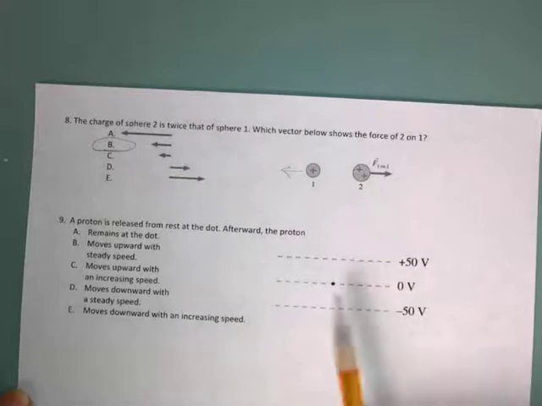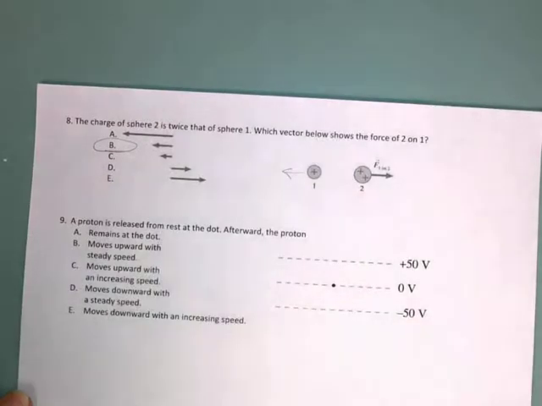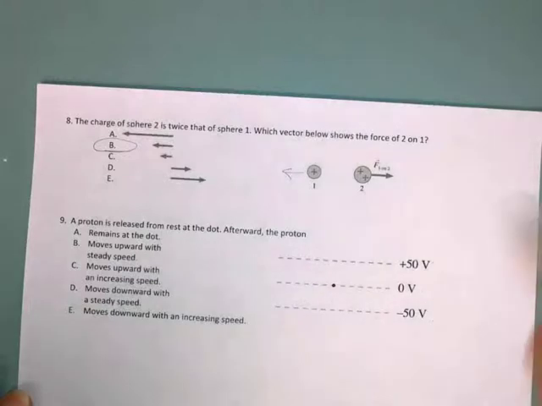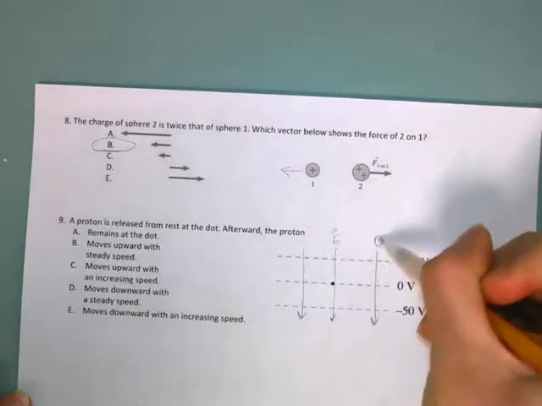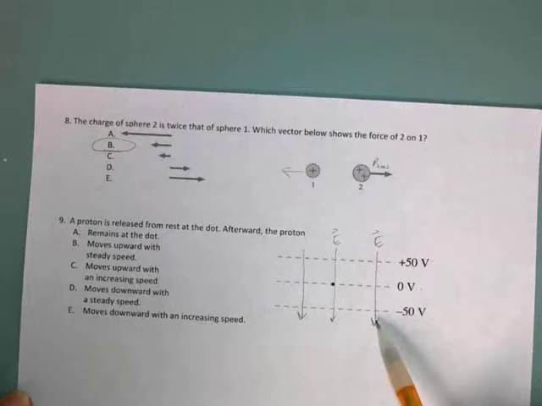And number 9 is a proton released from rest at this spot here. And afterward, what does the proton do? And we've been given the potential here, or voltage. So we know that high potential is here, low potential is here. The 0 volts is kind of meaningless. It doesn't mean that it's not going to move at 0 volts, right? What we do know is that the electric field points down the hill. So our electric field lines point like that. That's what E looks like. So they're perpendicular to the lines of constant potential. We call those lines equal potential surfaces.